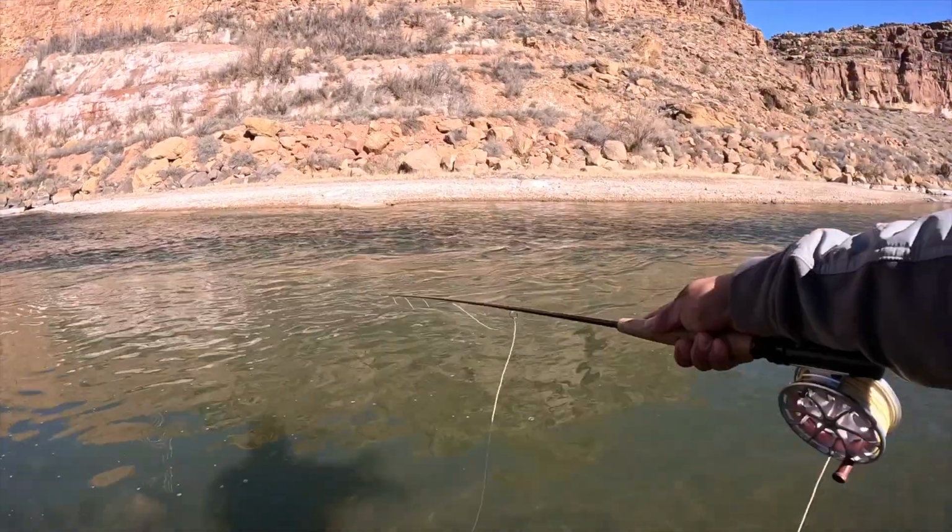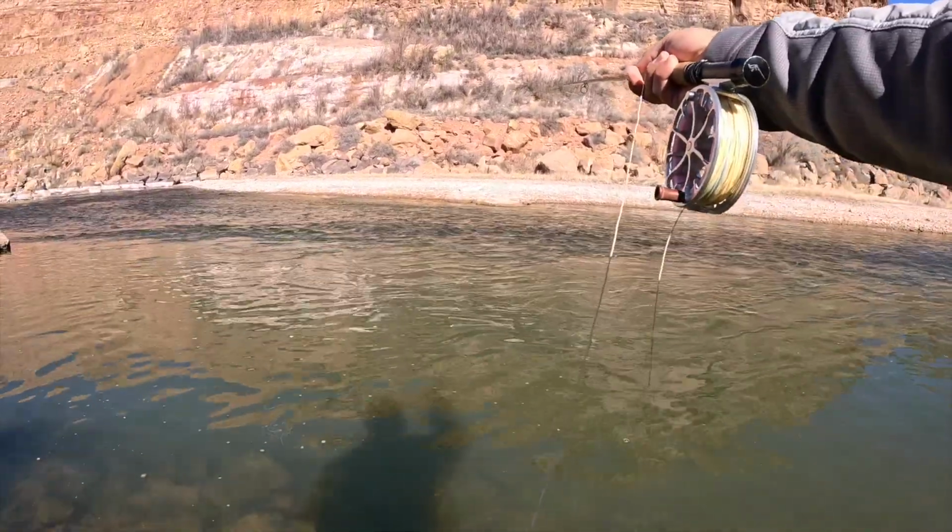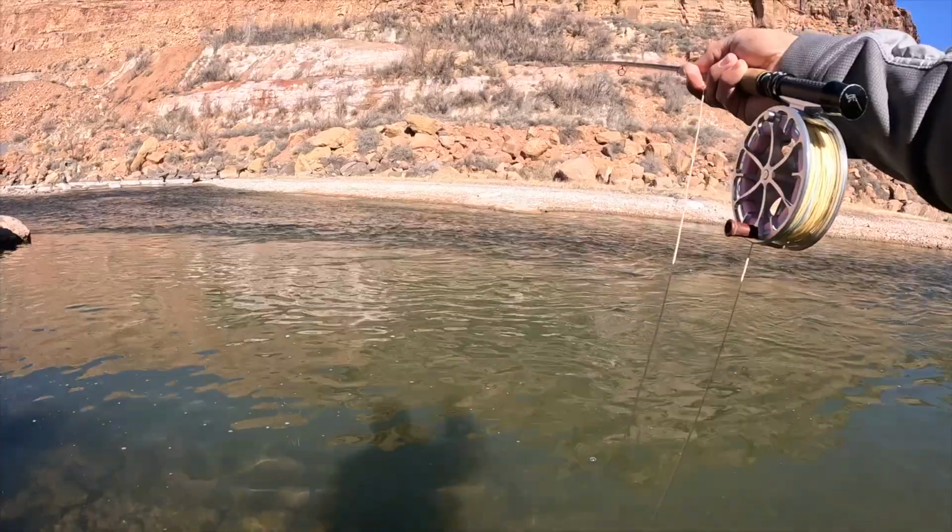Kind of moving along a little fast. Bring it in again, work this water we'd already covered.